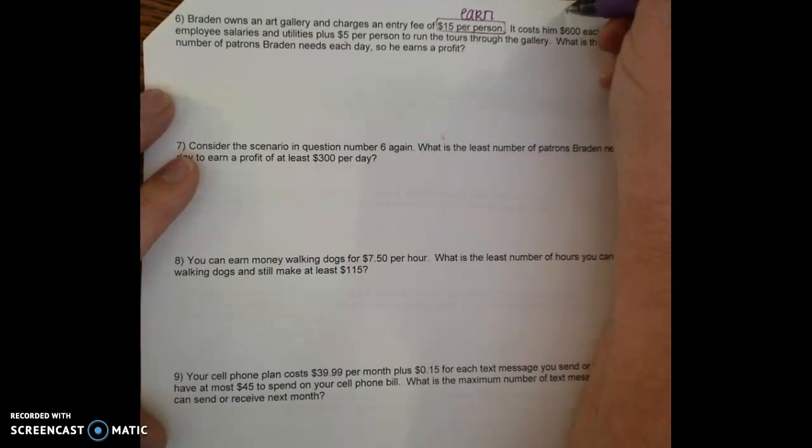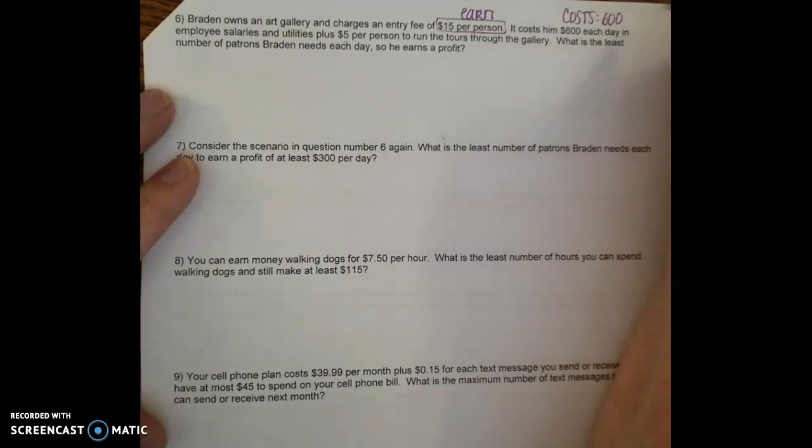So his costs are $600 each day plus the $5 per person for the tour, and we don't know how many people that is. So we're going to say $5 times the number of people who actually take the tour. So these are his costs. So his costs need to be less than what he earns.